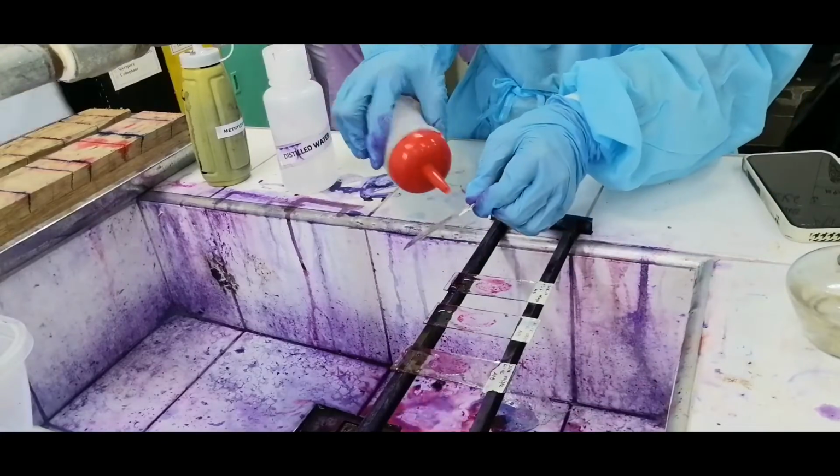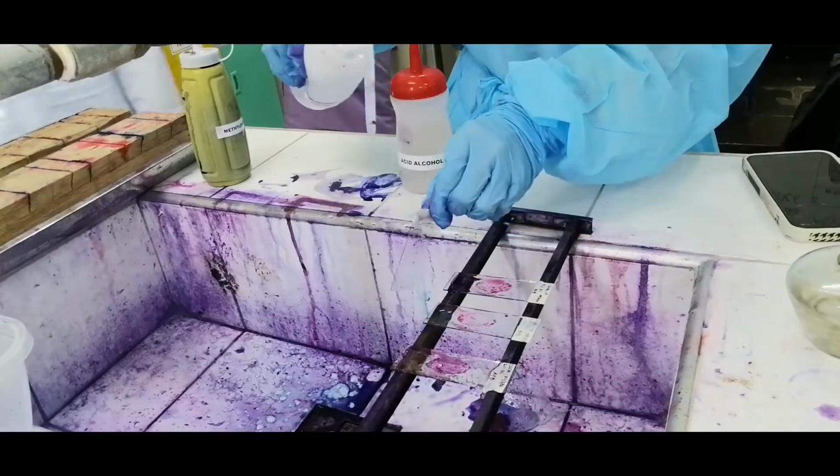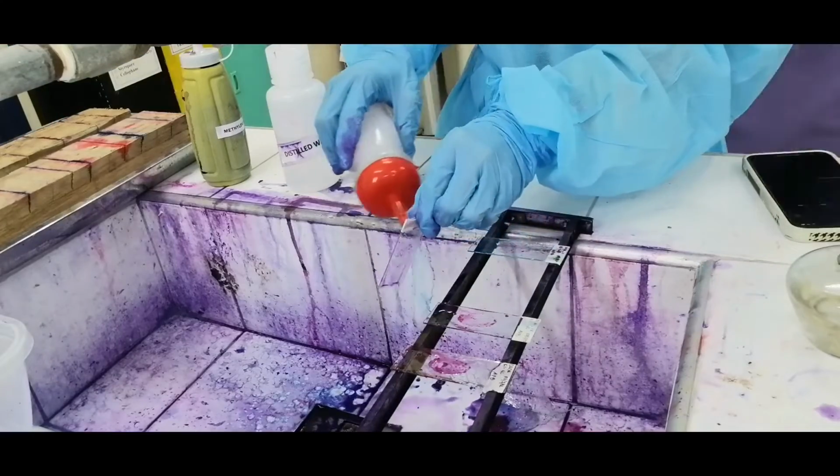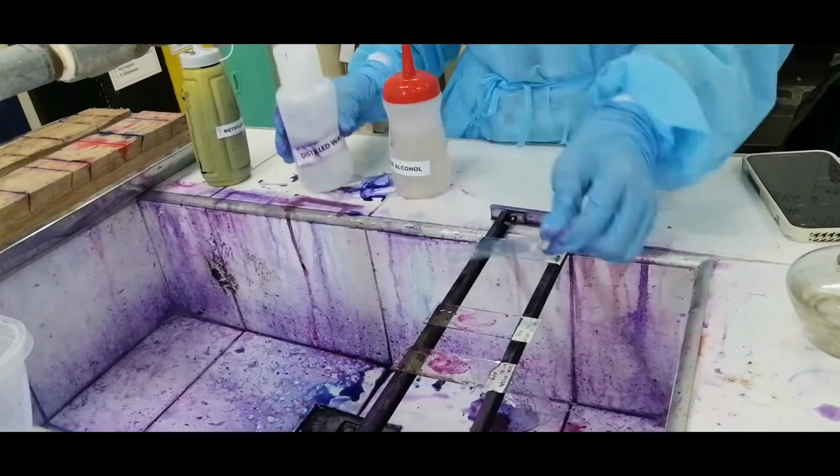Decolorize with acid alcohol. Then, wash with water and tilt the slide to drain the excess water.